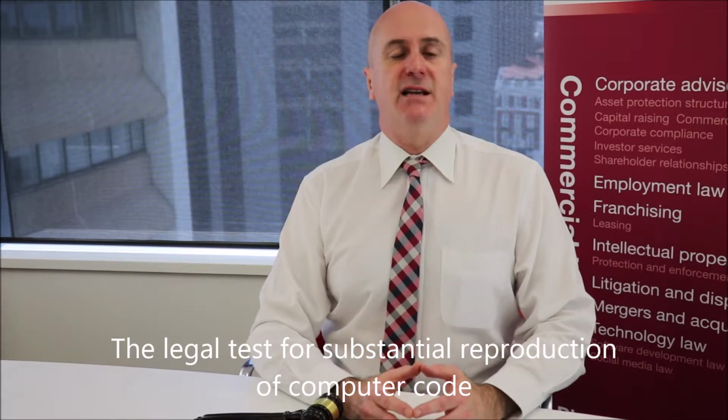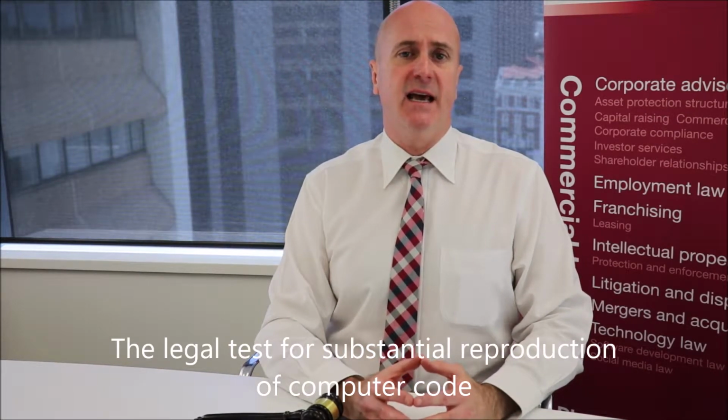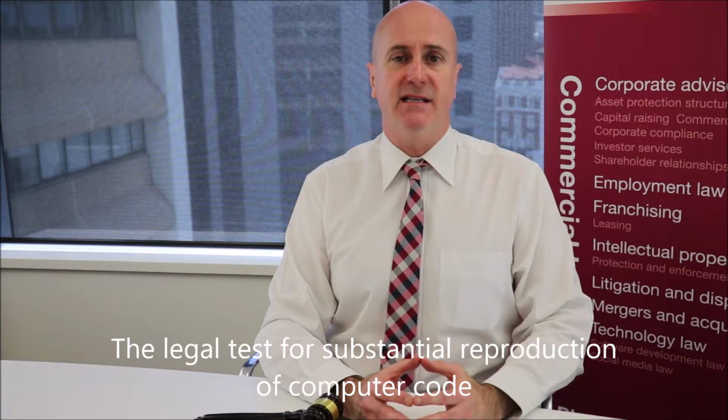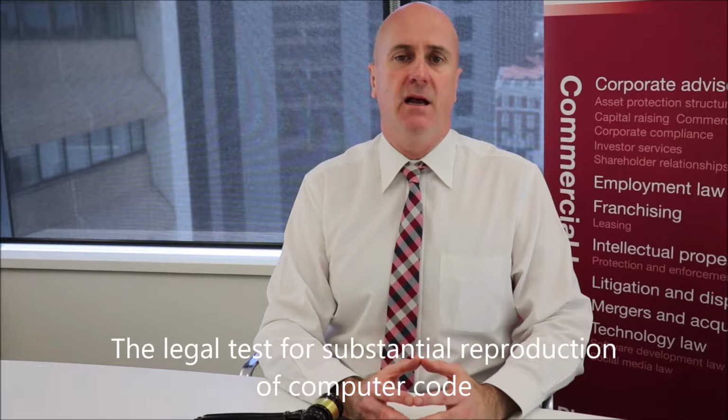So the test for substantial reproduction of computer code. This test was considered in the case of Data Access and PowerFlex in 1999 by the High Court of Australia. In that case, the High Court stressed that in determining whether something is a reproduction of a substantial part of a computer program, the essential material features should be ascertained by considering the originality of the part allegedly taken.